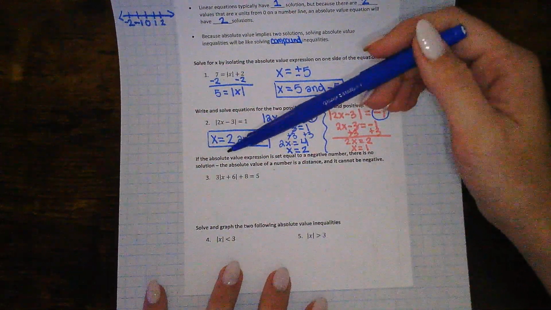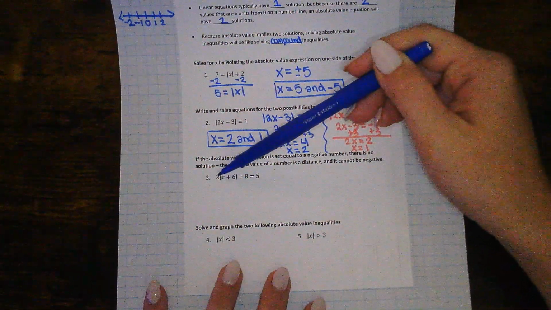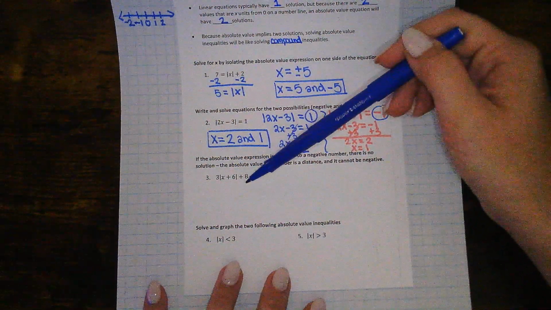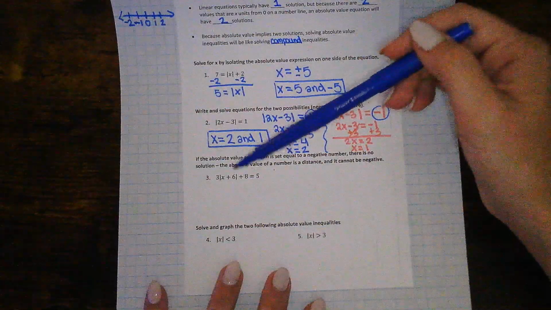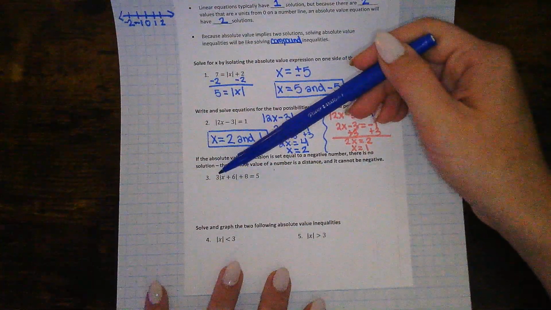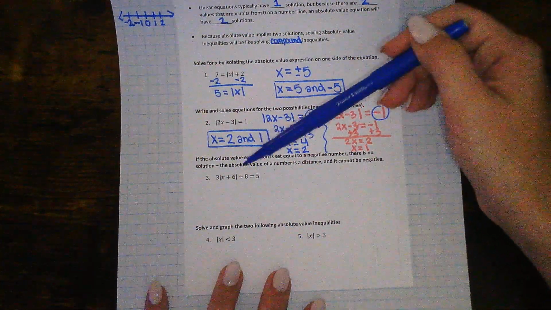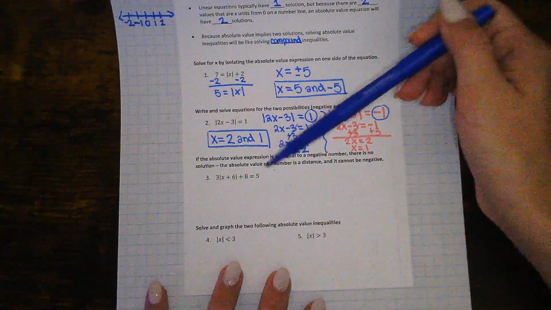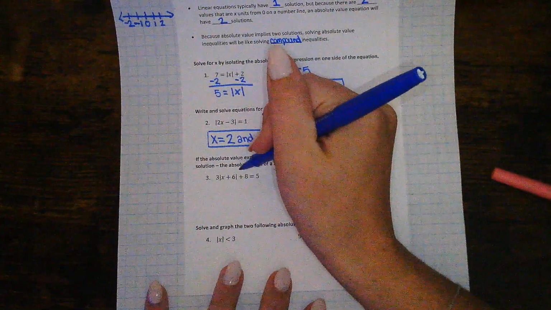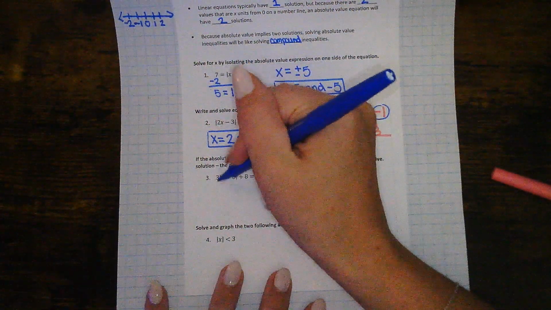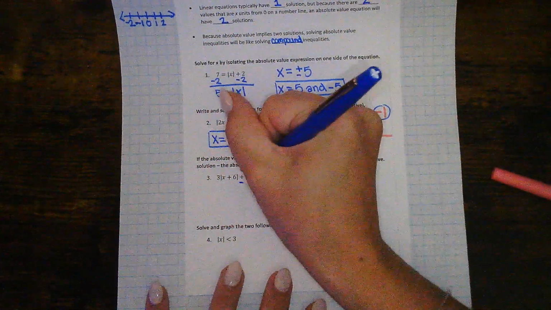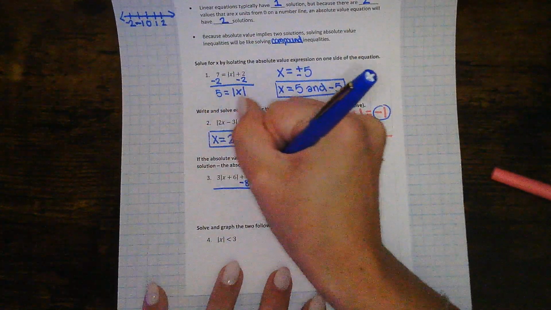Finally, we have a problem where the absolute value expression is not just the absolute value of x, and it's not isolated. When this happens, you need to isolate the absolute value expression first. Okay, so I need to get the absolute value of x plus 6 by itself before I do anything else. So to do that, I'm going to almost treat this like it's in parentheses, and that's what I want by itself. So I'm going to get rid of the constant, which is positive 8, by subtracting 8 from either side.